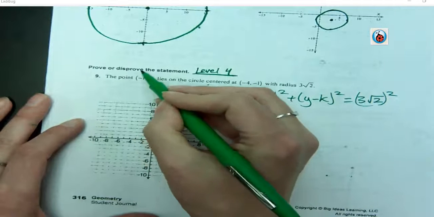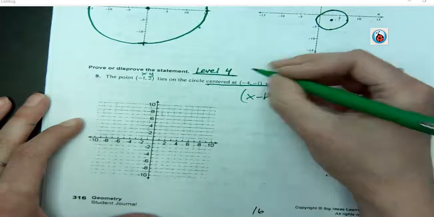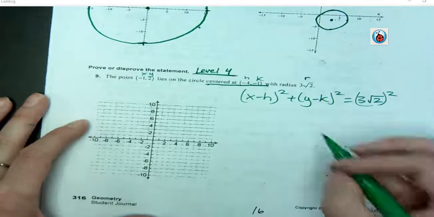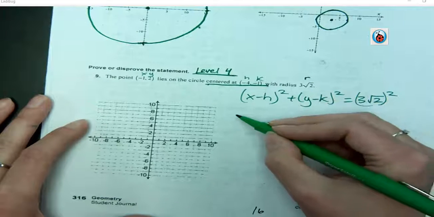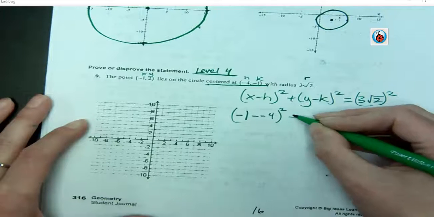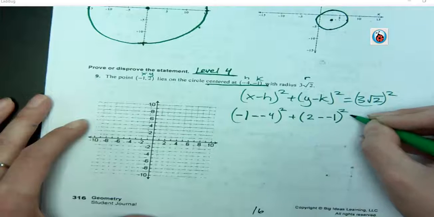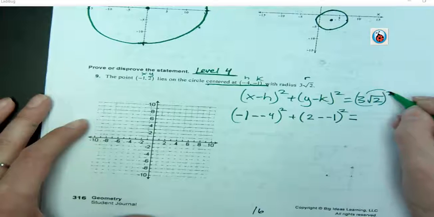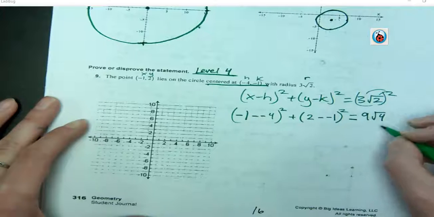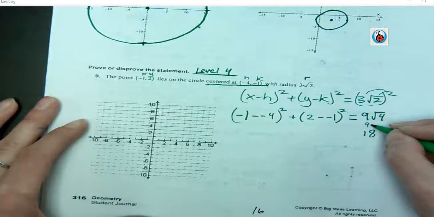And so my point would be my x, y. I'm testing to see, does it work? Because this is my center, h, k, and this is my radius, which I already plugged in. So I'm going to check, does -1 minus -4 squared plus 2 minus -1 squared equal 3 root 2 squared, which becomes 9 root 4, which simplifies to 9 times 2, which is 18.